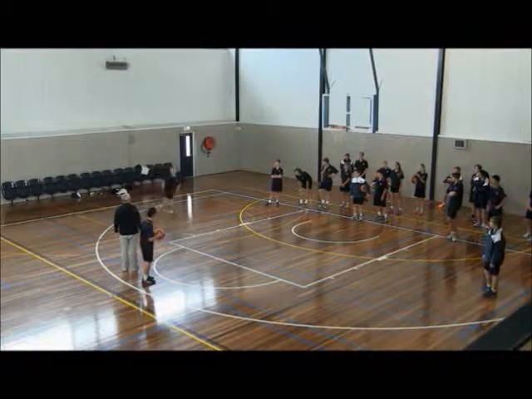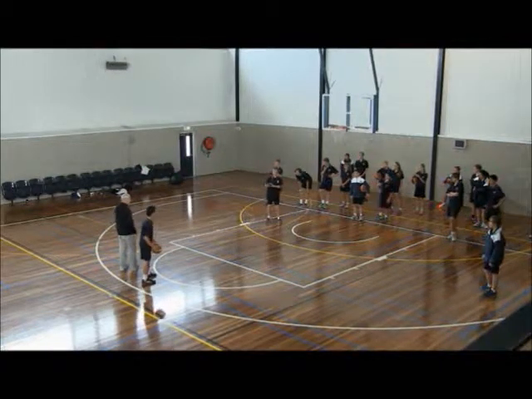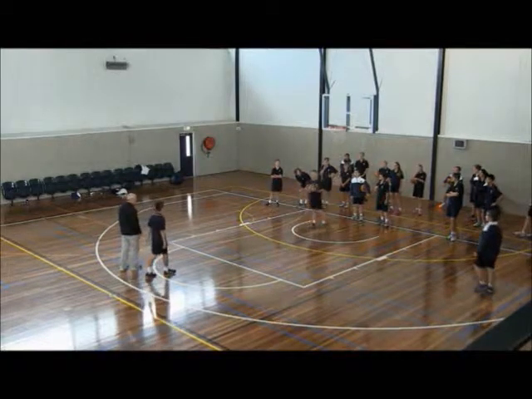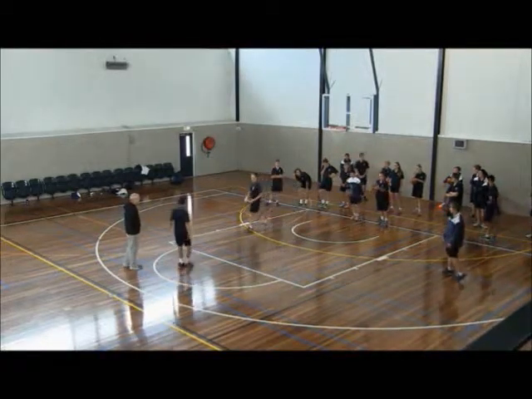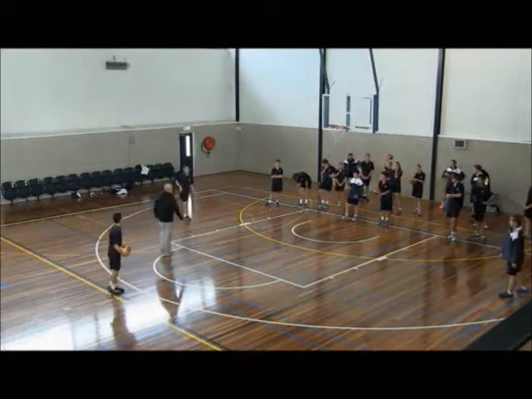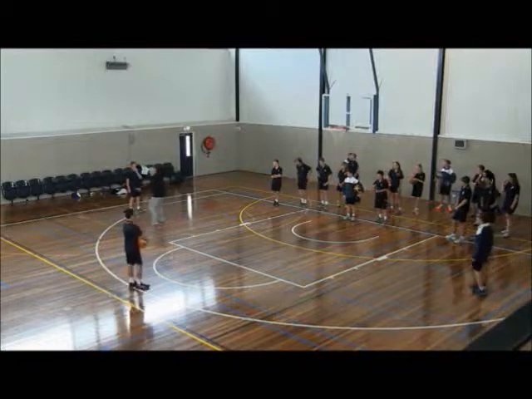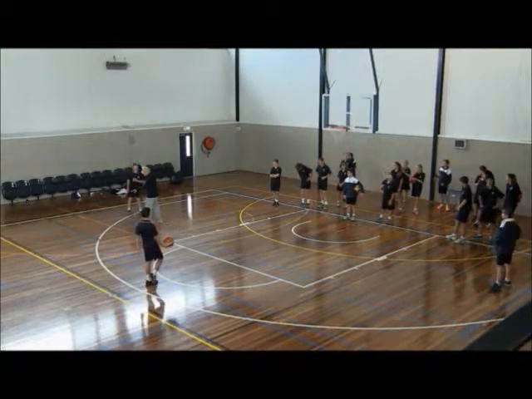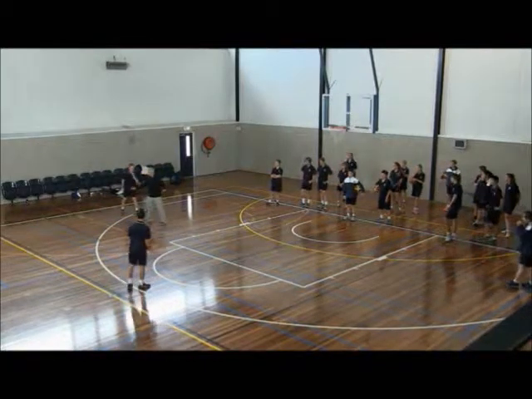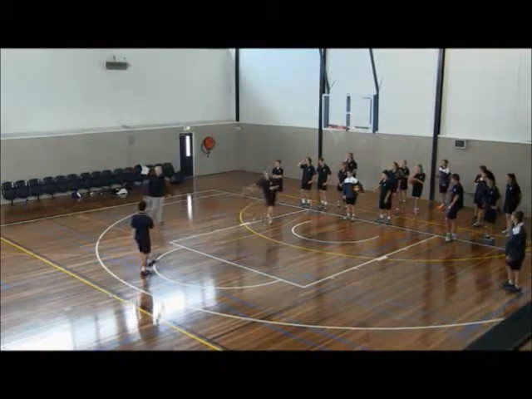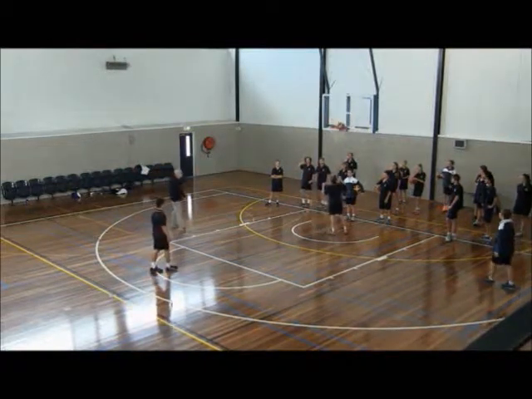So here we're working on what we call backdoor cuts. That is when the defender stands in the pathway of the pass to a player, that they cut behind that player towards a basket. So as I'm demonstrating here, Zach's got the ball, wants to pass it on, the defender is overplaying the pass, and so we cut to the basket, which is referred to as a backdoor cut.